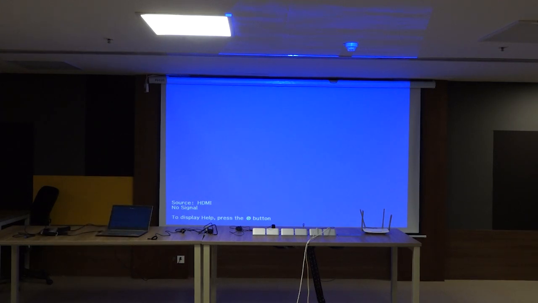If it is Windows 10, the Shift key will work. Okay, Shift key. If it is below Windows 10, the Shift key will not work. We have to manually press the F12 or F10 key for selecting the boot device.